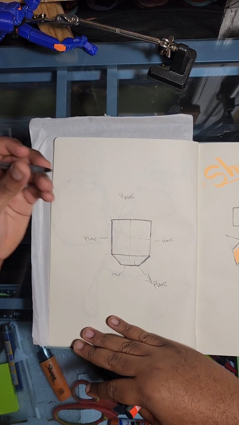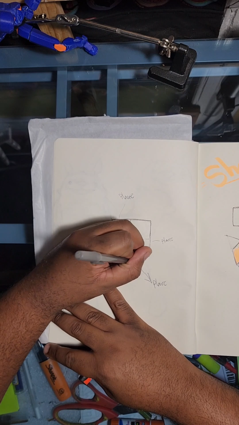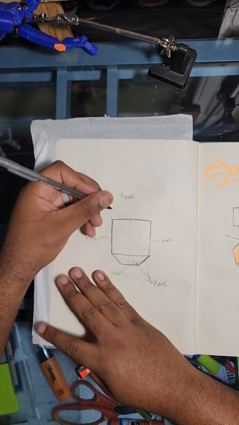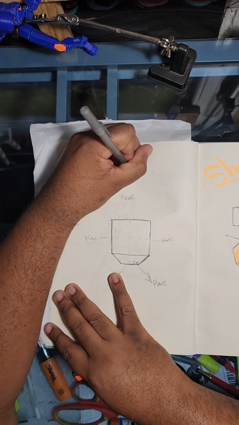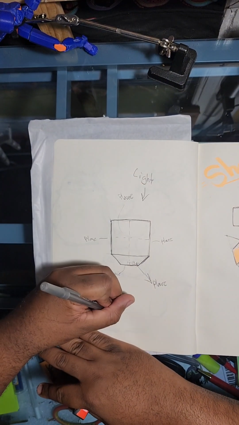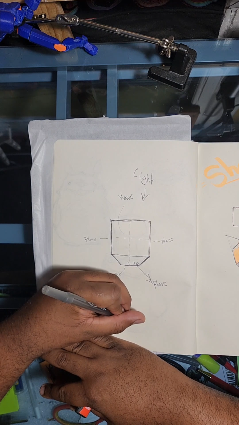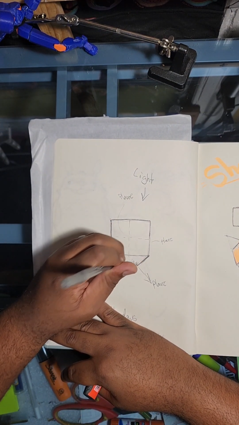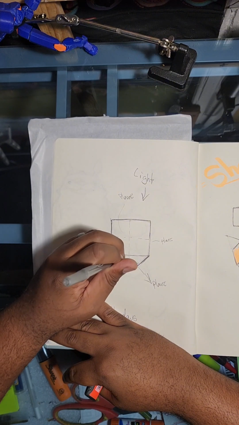Different things. So if I were to do pointillism, where we're trying to do the dots, I would make all this bottom dark. So I would say my light is coming from up here, and my shadows are going to be down here, right? So I can create my shadows down here by doing this.